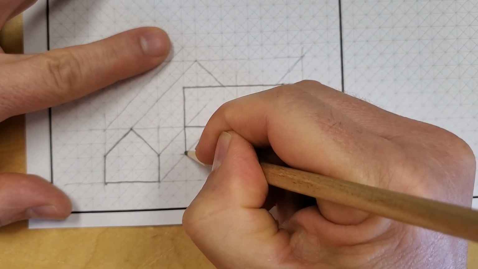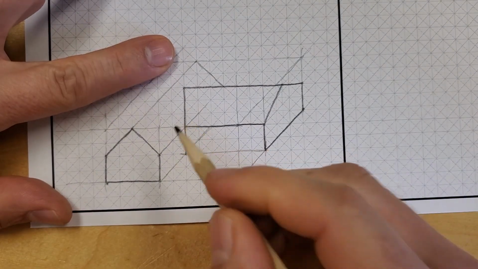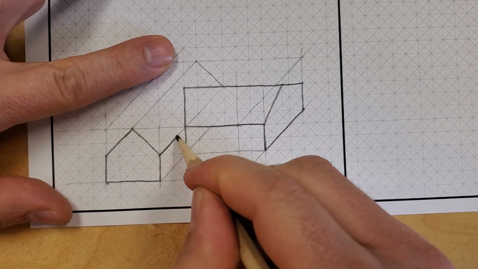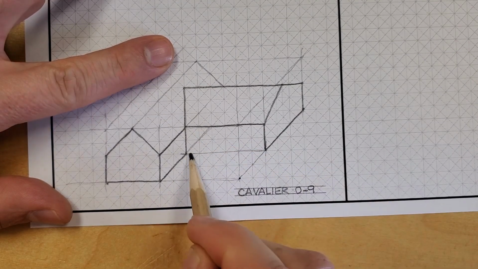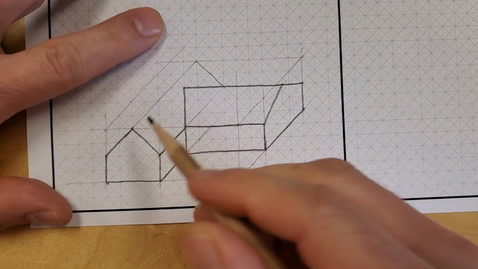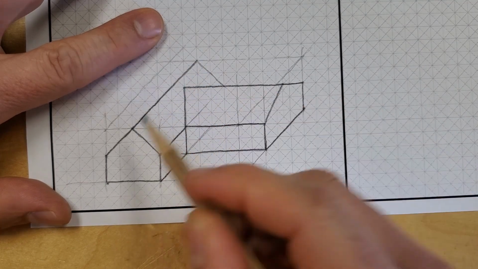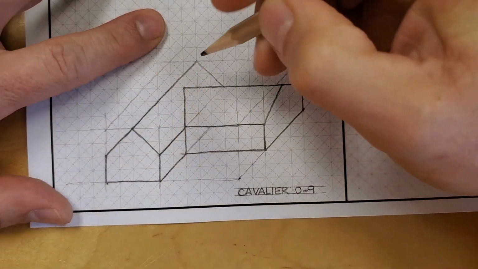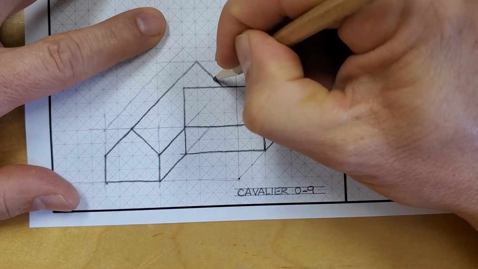And it's strange that this edge here lines up with this edge here and doesn't appear at an angle, but that's just how you're viewing it. So it is correct. And you can count blocks to confirm that reality. Just like this edge lines up with this edge here, which is just coincidence based on how we're looking at the object.